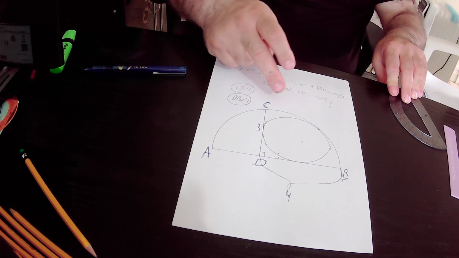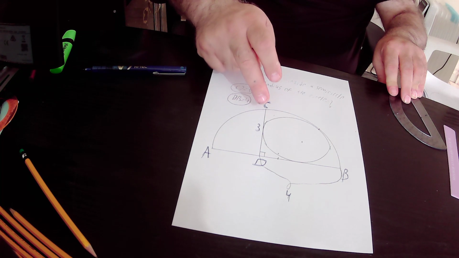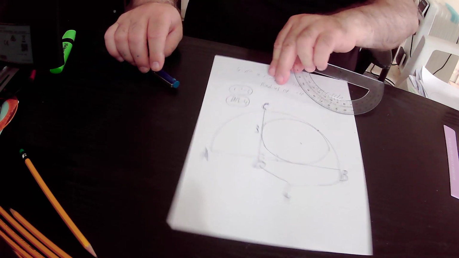We'll complete this semicircle to a circle.